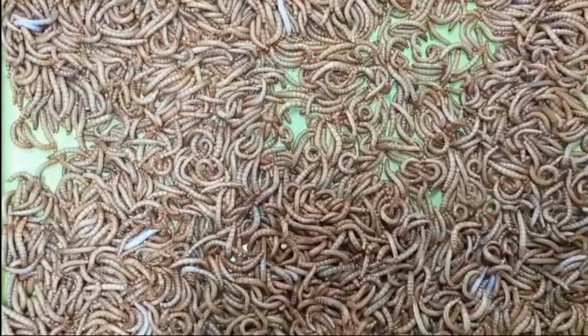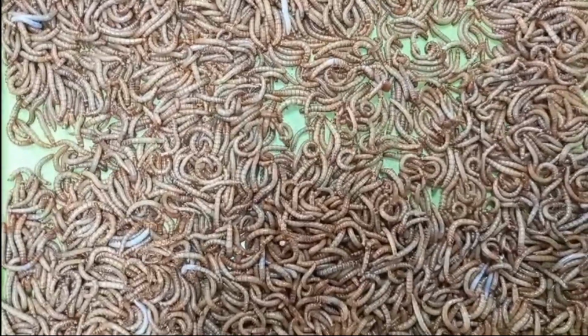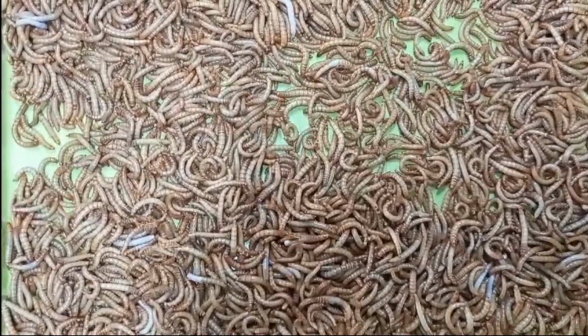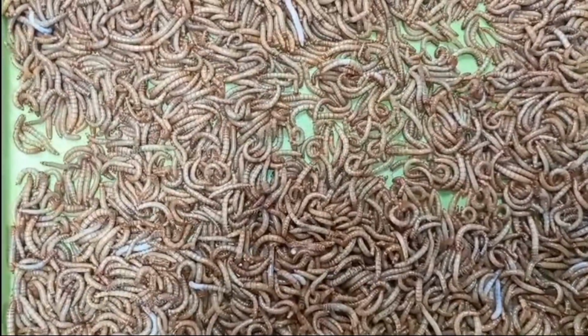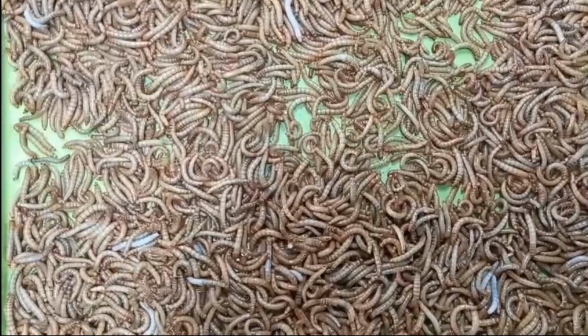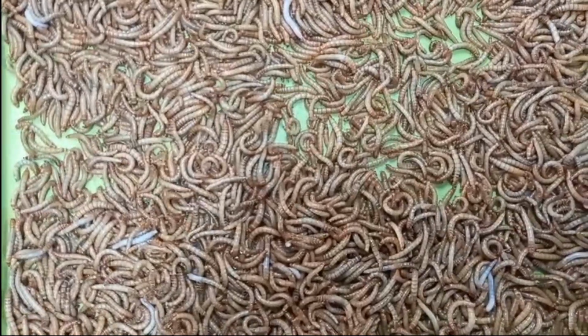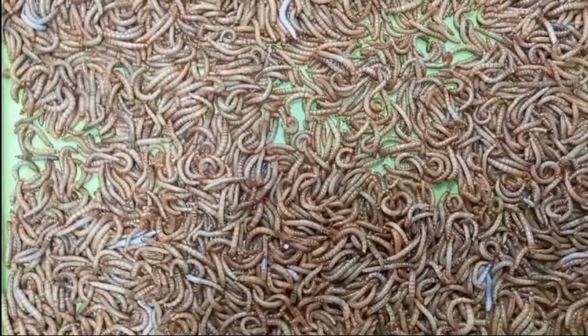3. Diet. Mealworm larvae are scavengers and primarily feed on decaying plant matter, grains, and other organic materials. They are detritivores, which means they help break down and recycle dead and decaying organic matter in their ecosystem.